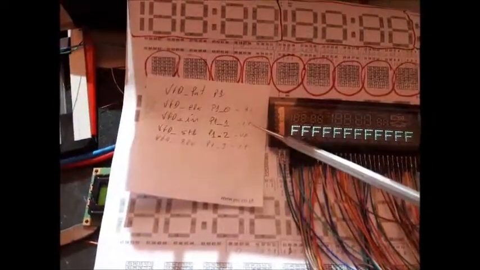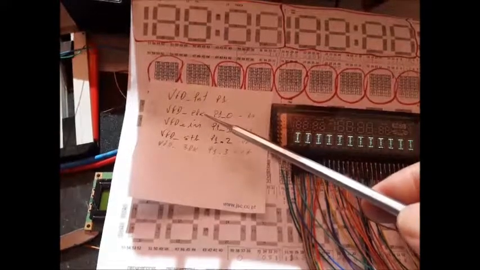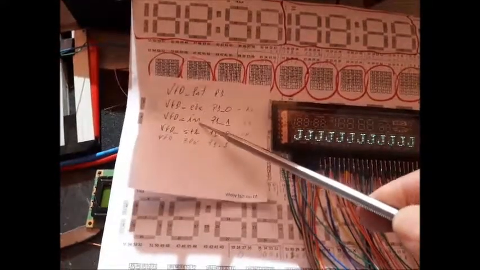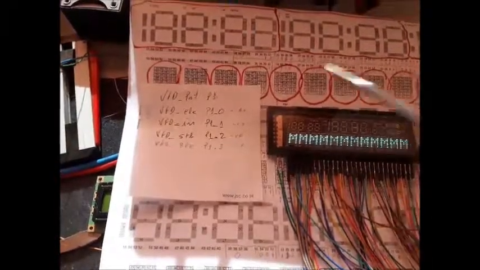To control this tube, I'm using a clock, a data input, a strobe, and a blocking signal, okay. I receive this information from my processor.